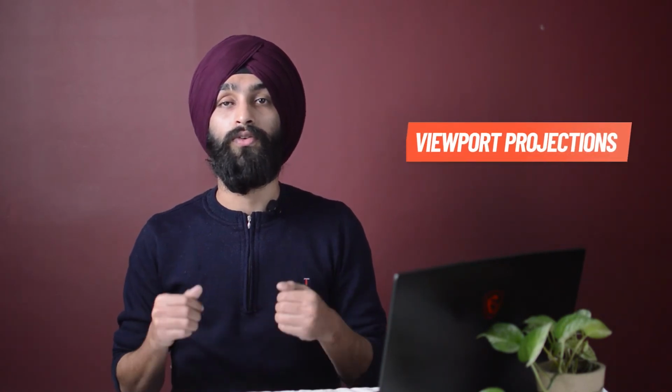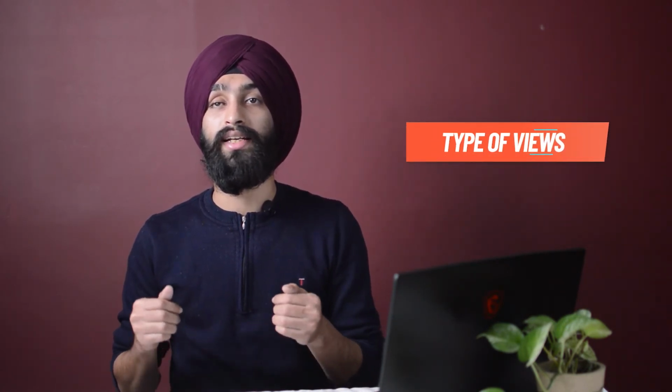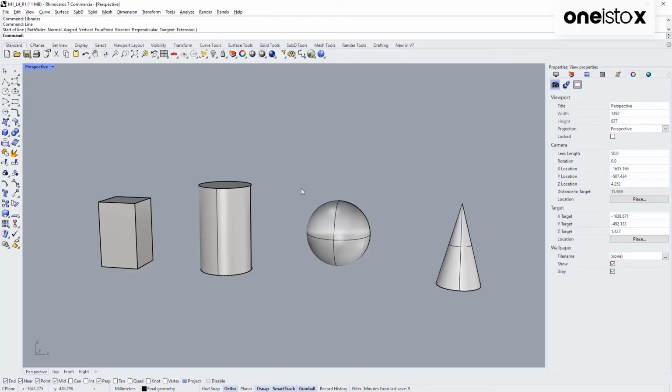The last two important aspects which you will be encountering using viewports are the viewport projections and type of views. Viewport projections basically refer to the nature of the viewport. Remember learning about one-point perspective, two-point perspective, and parallel projections while drawing? It all has to do with the vanishing point. In the same way, viewports can help you choose between them, as each facilitates a different purpose.